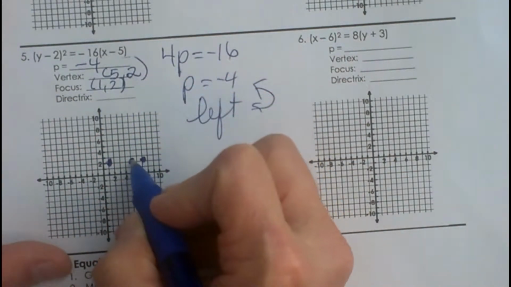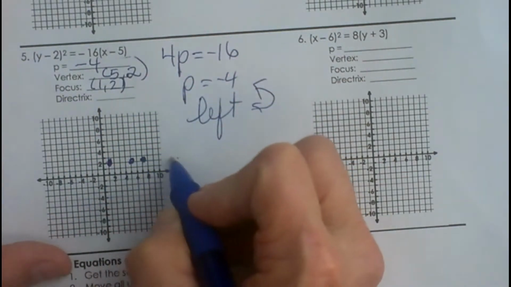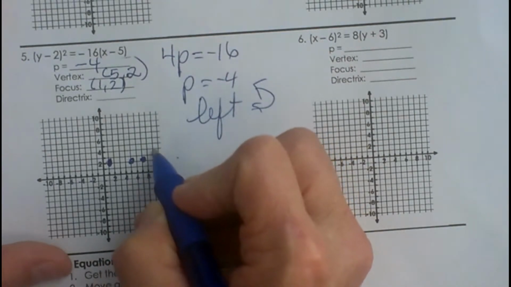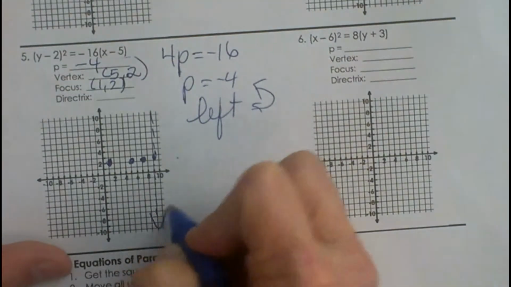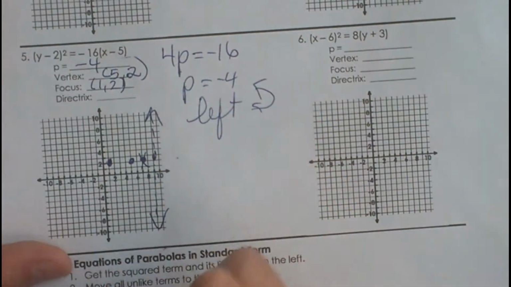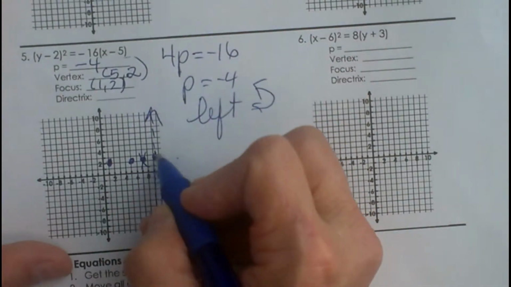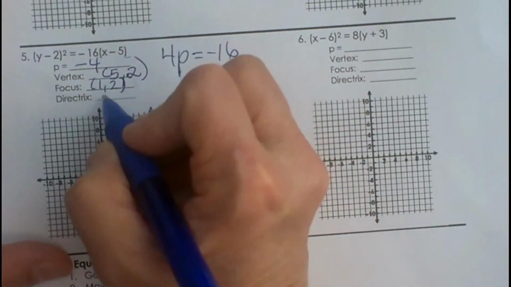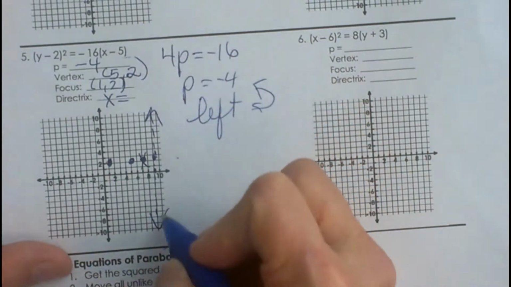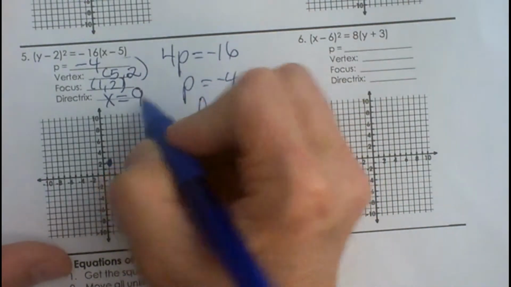And then our directrix, we're going to count for the opposite direction. So what does that put us at? 9. So right here is our directrix. Now, don't use this point. That was a mistake. Okay. So here's our directrix, and it's a vertical line, which is x equals, and that's a positive 9.